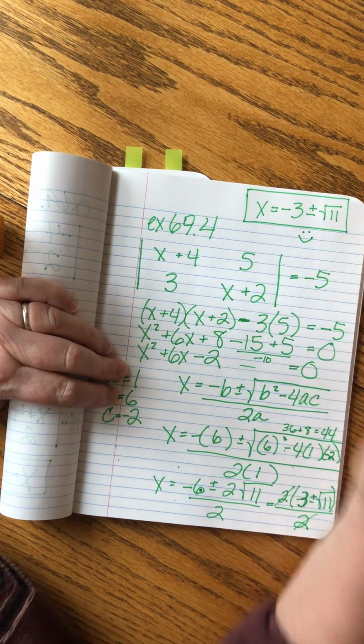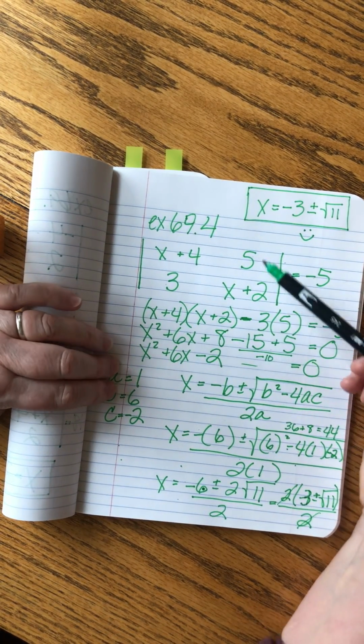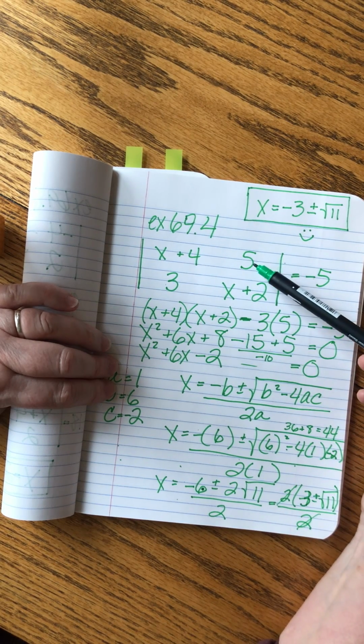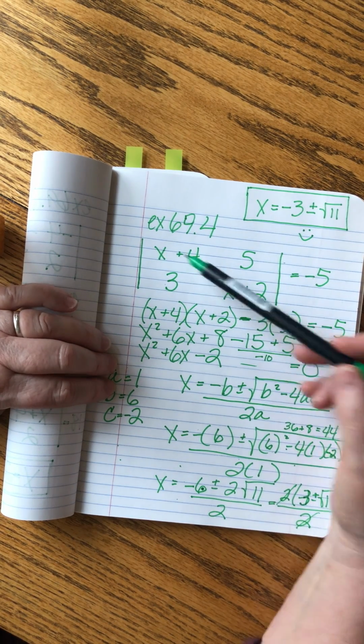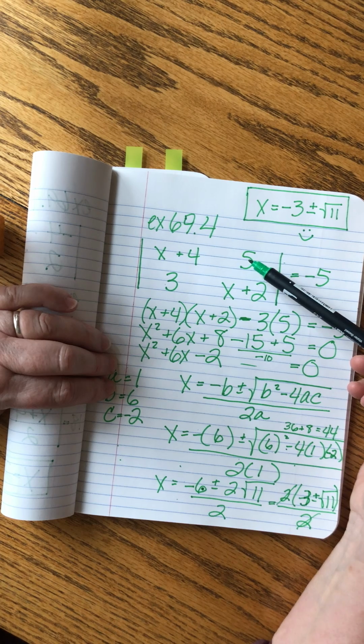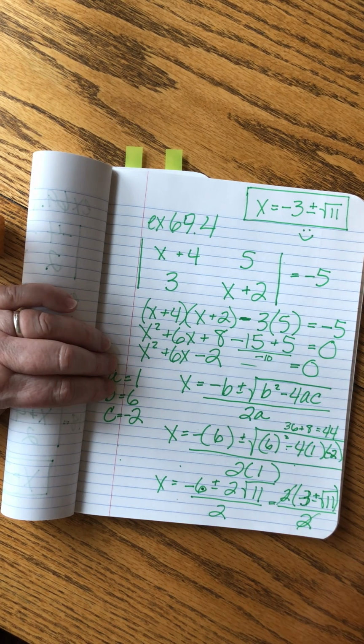Okay, so this is a great example of a problem where breaking down the matrix and using that technique of solving the matrix is just the first part of a bigger problem. All right?